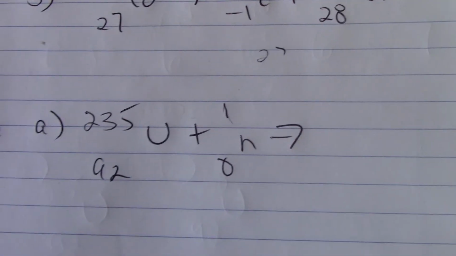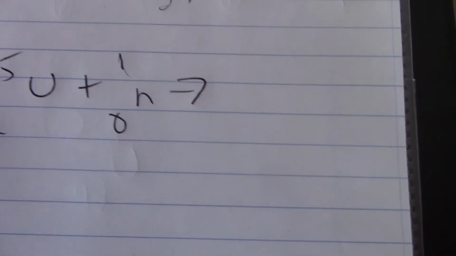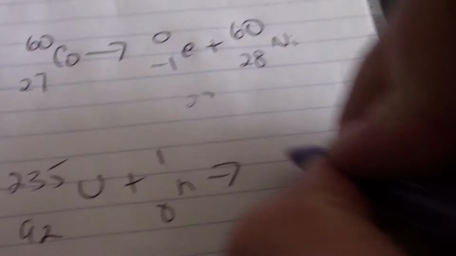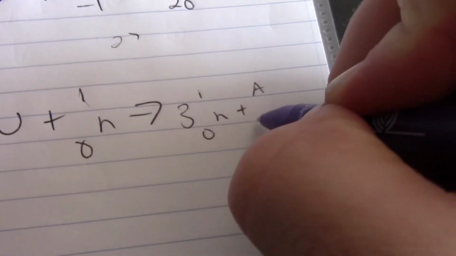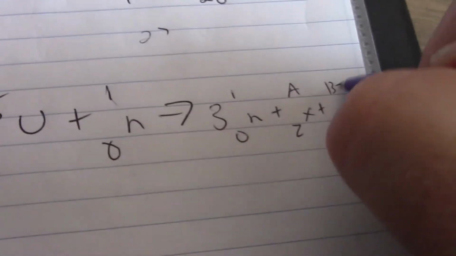Okay, no protons in a neutron, obviously. So my total mass number is 236 on the reactant side. And then that makes 3 neutrons plus an unknown plus an iodine isotope.